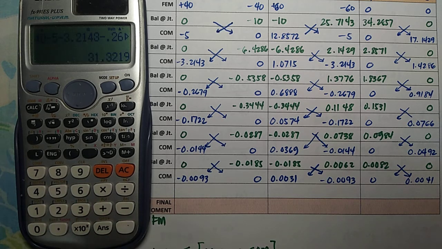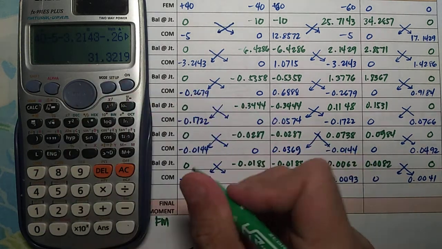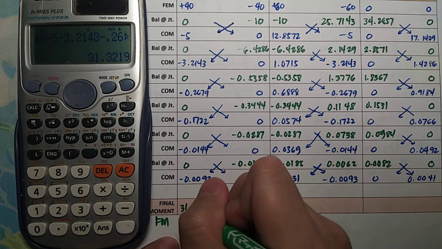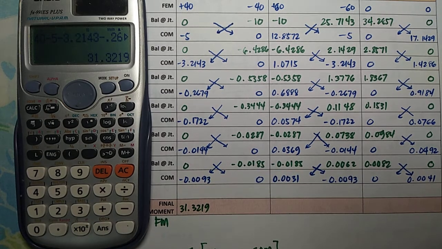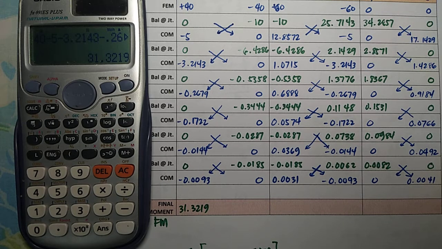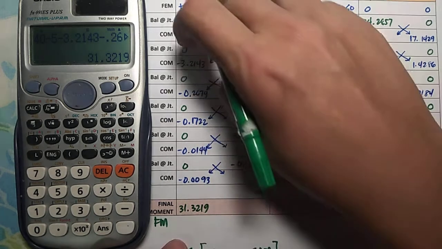So the final moment is 31.3219. That is the final moment at joint A.